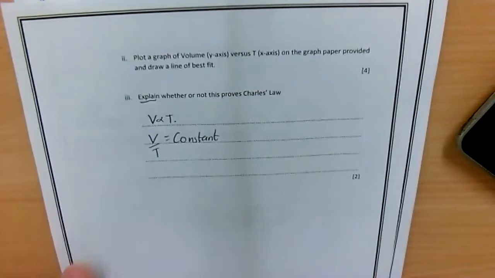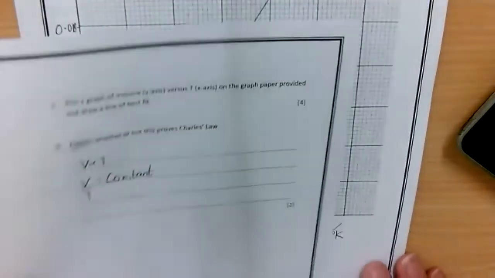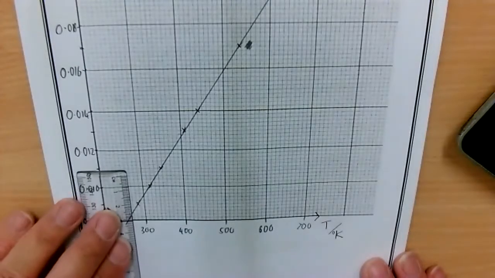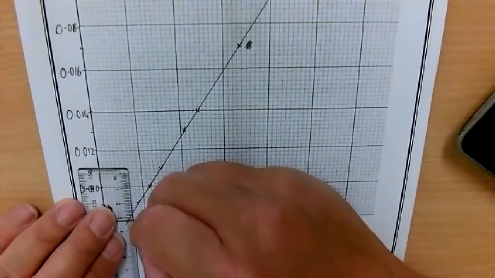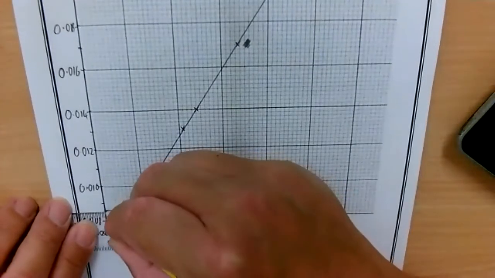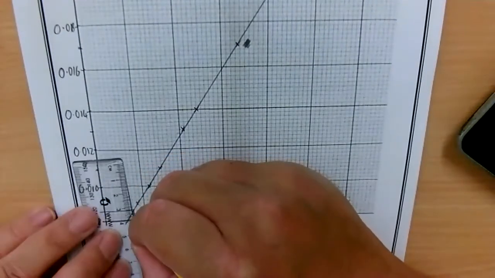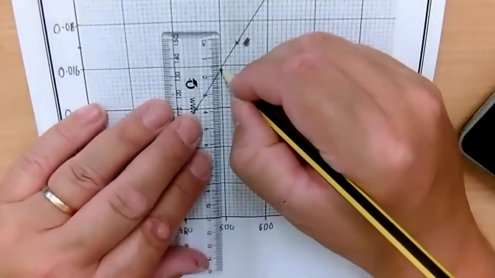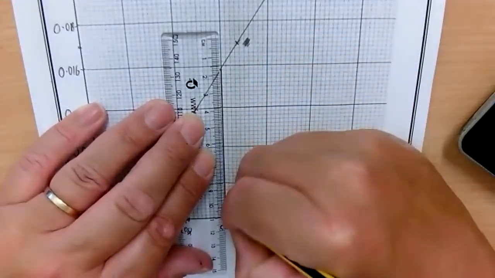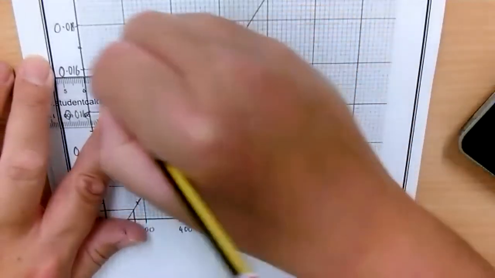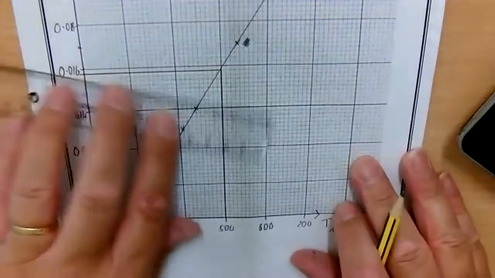So I'm going to take 3 readings of volume and temperature. I'm going to take one at about here. I'm going to take one in the middle. And one at the top end, I think.